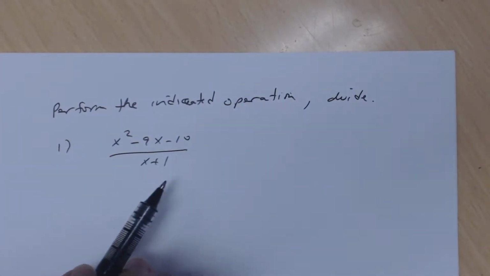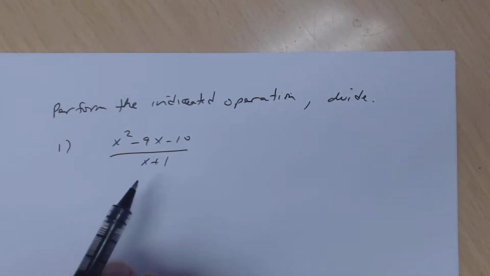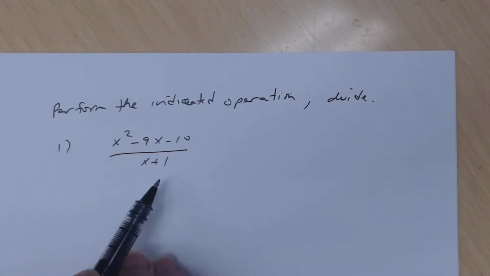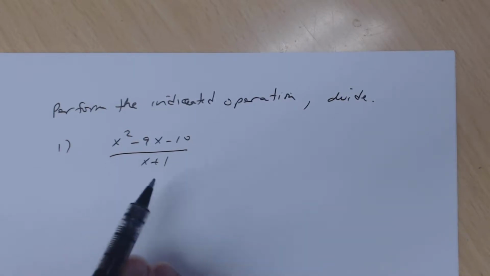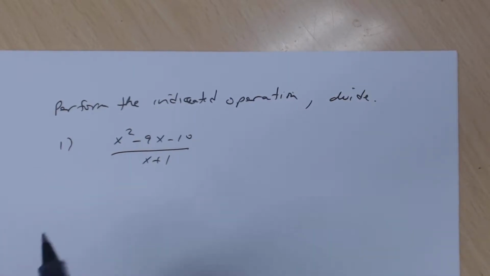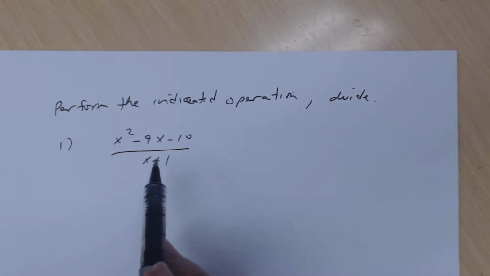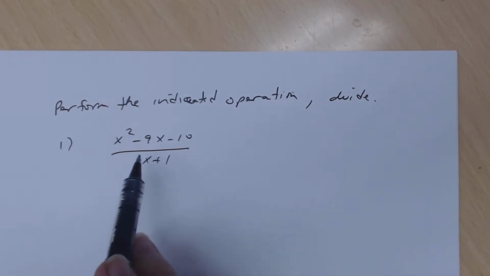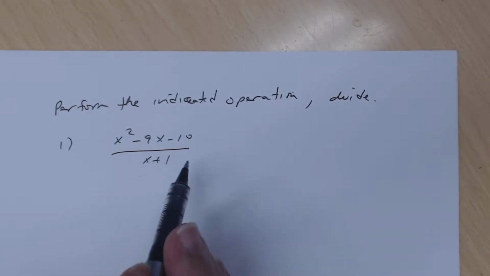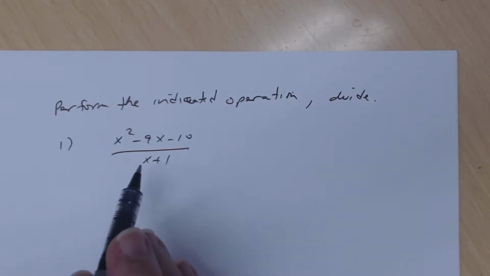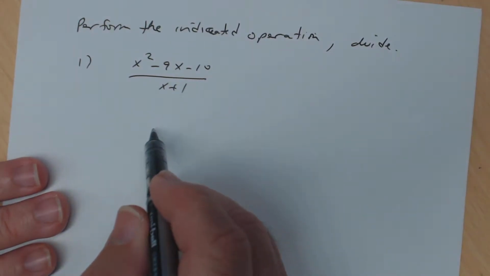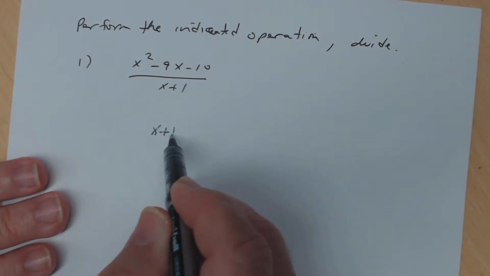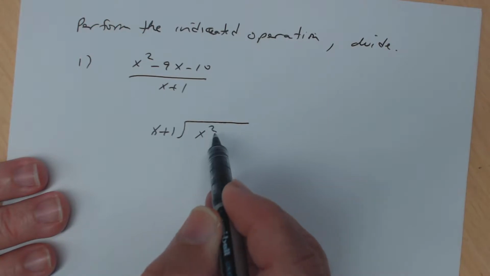So notice that this is no longer a monomial. If this was a monomial, you would say x squared over the monomial minus 9x over the monomial minus 10 over the monomial, and then simplify each of those fractions. But this is not a monomial, so you don't want to do that. So when you have a polynomial divided by a polynomial, you're going to use long division. So you're going to do this. First of all, you're going to write it as the divisor divided into the dividend.